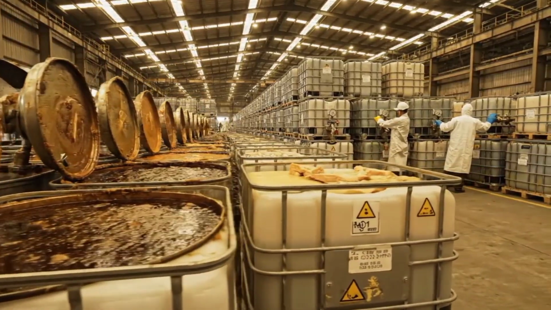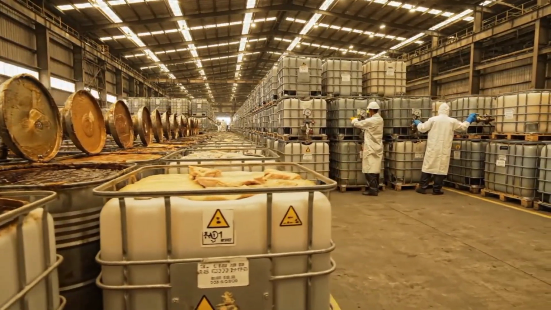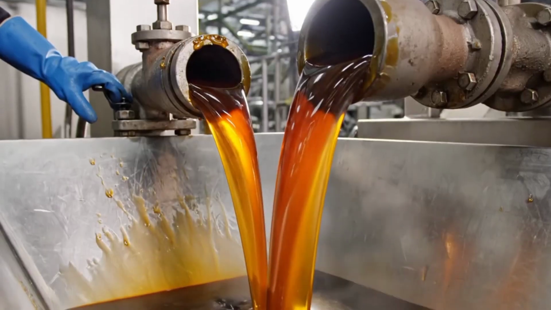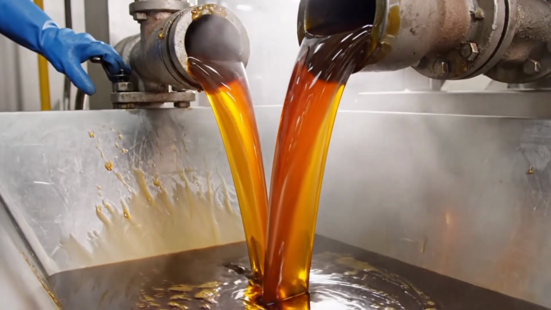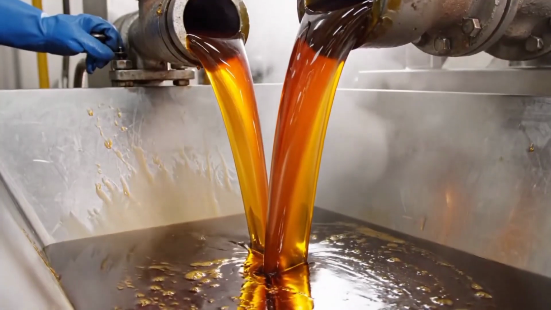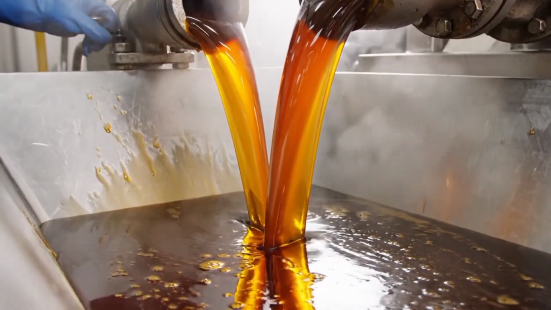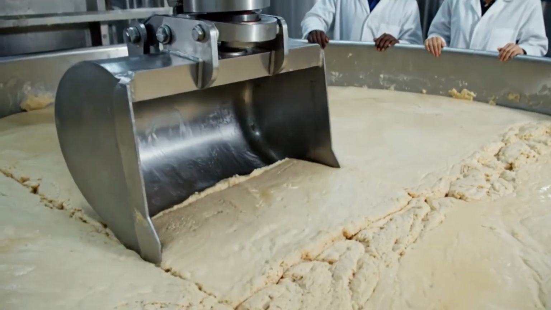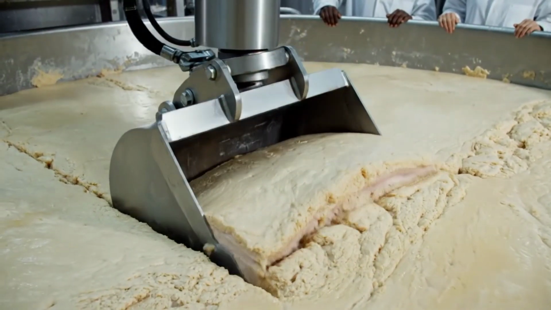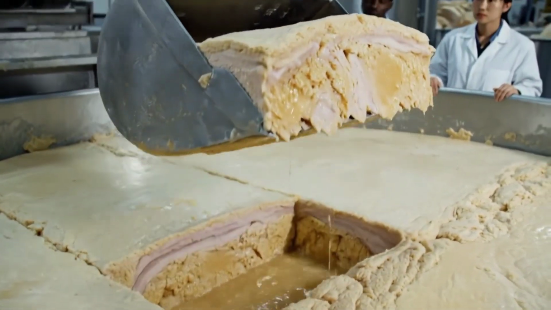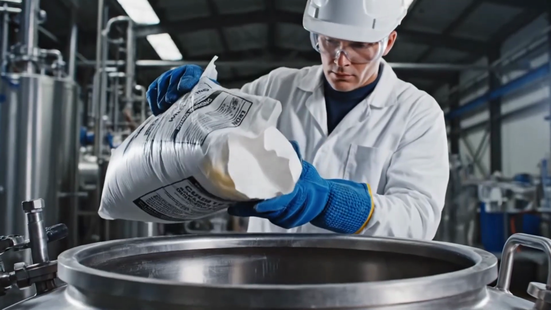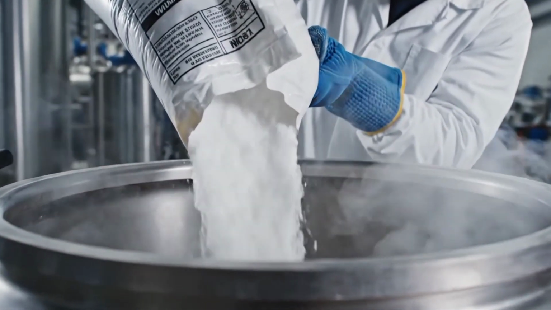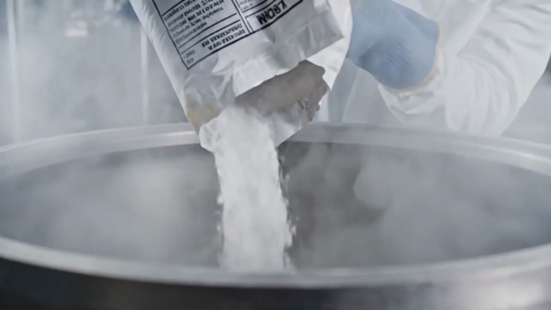Before the marble and the fragrance, there are drums like these. Crude palm oil, one of the primary building blocks of nearly every bar of soap on Earth. Rendered animal tallow, an industrial raw fat that has been processed into soap for over 2,000 years. Sodium hydroxide, caustic soda, the chemical engine that triggers the entire transformation.